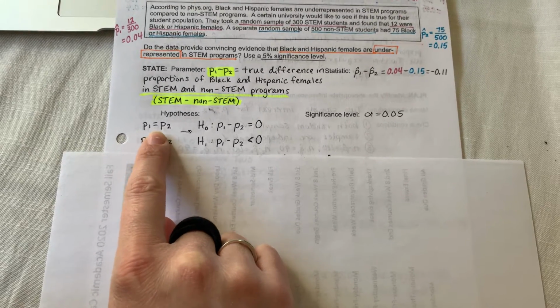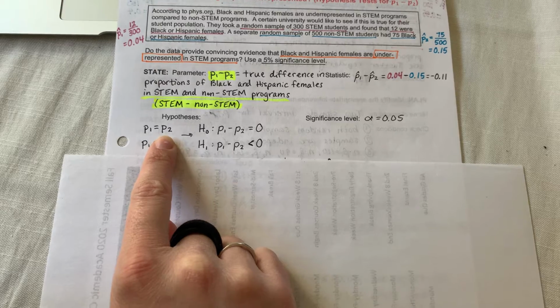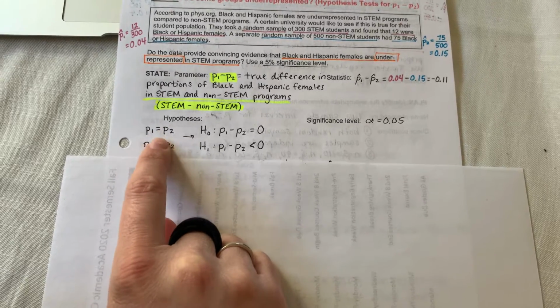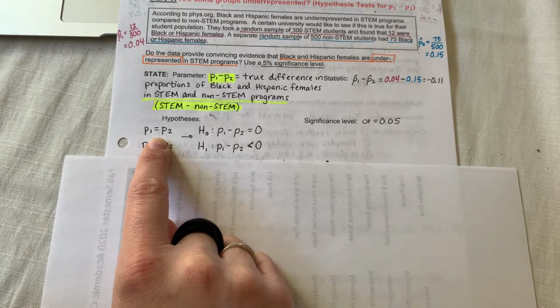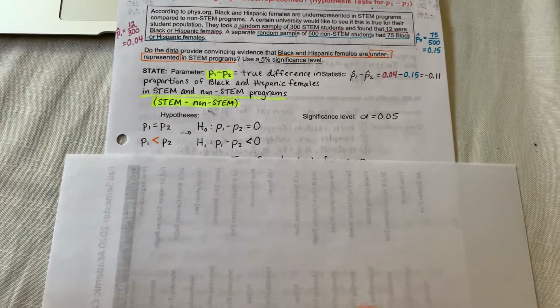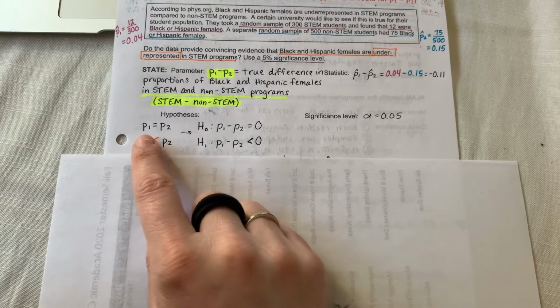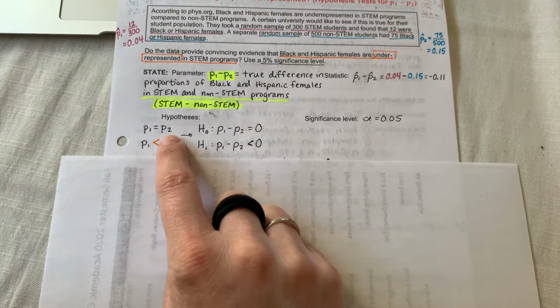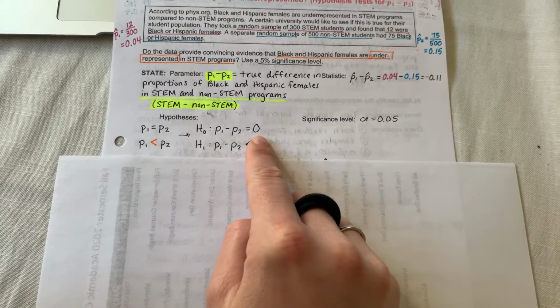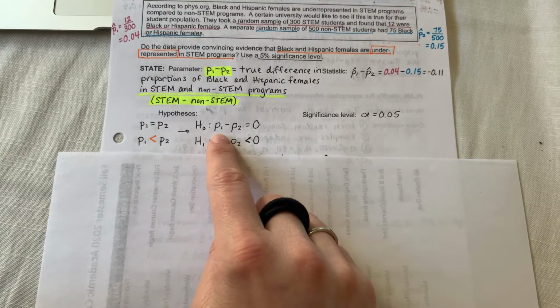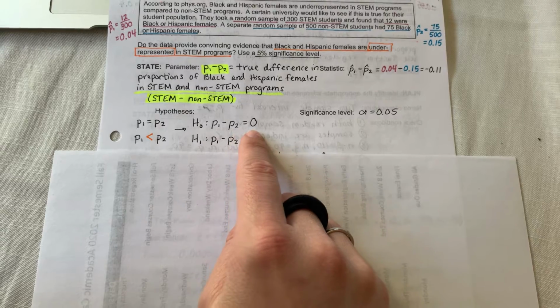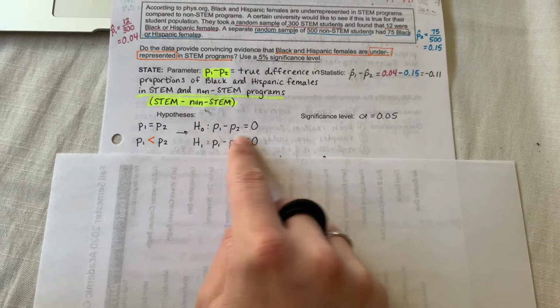So P1 equal to P2, we often don't write it this way. This is the way it'll appear in StatDisk, but we usually write it as a subtraction. So if I subtracted P2 from both sides, I would get P1 minus P2, and if I subtract P2 from P2, I get 0. So P1 equals P2 is the same thing as saying P1 minus P2 is equal to 0. That's always going to be my null.